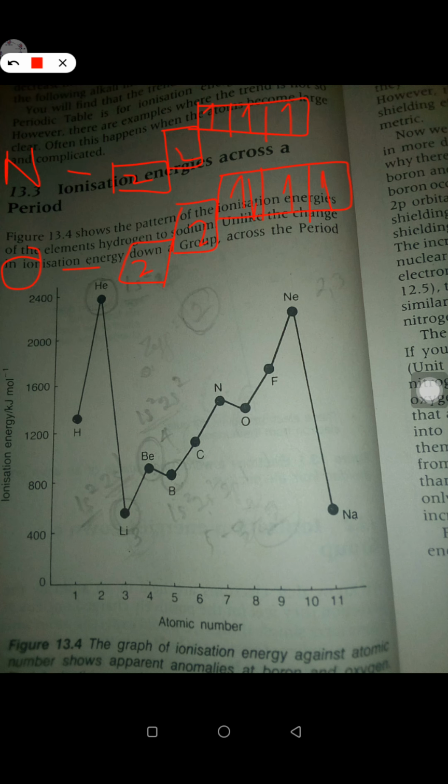What explanation can we give that the oxidation number of oxygen is lower than nitrogen? Okay, good. Now let's look at it together.